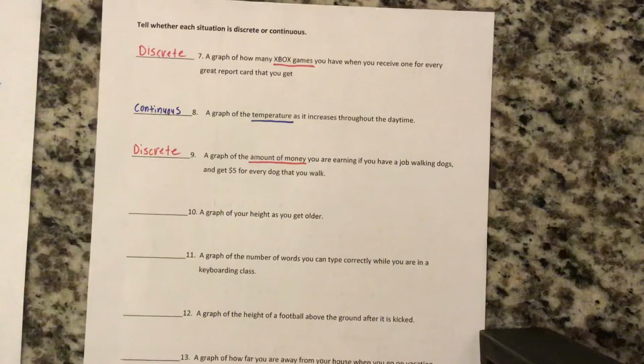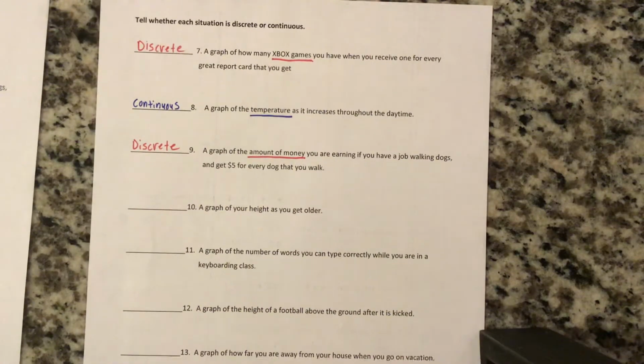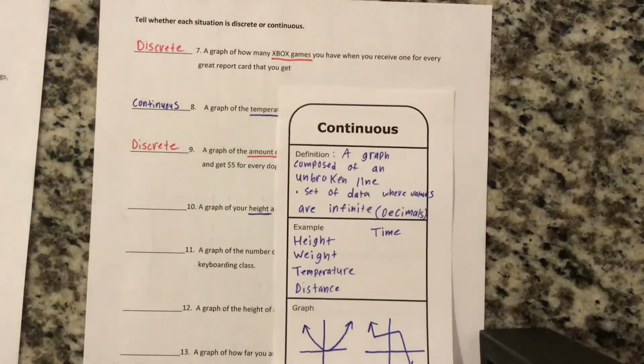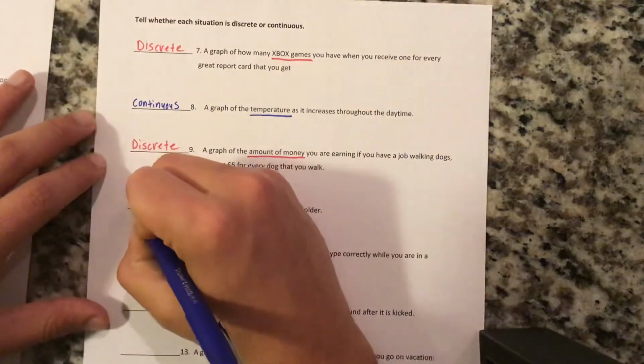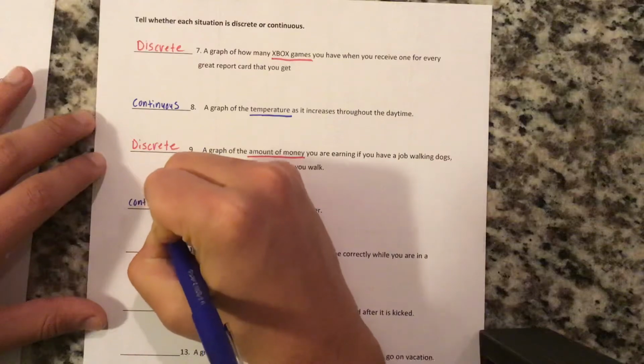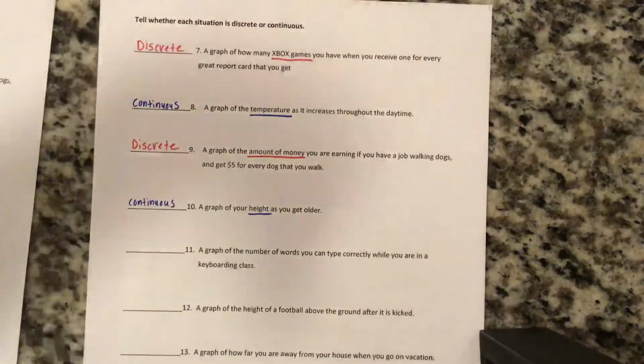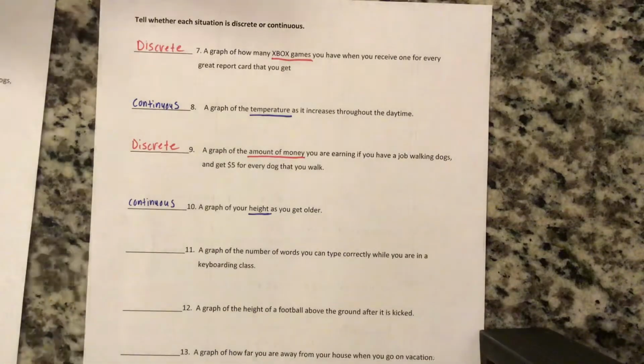Number 10, a graph of your height as you get older. So here we are talking about height. Again, if you remember from the notes, look at that, height is continuous, so we're going to write continuous. And again, it's continuous because you can be 5.5 feet tall. Like your dog can be 2.5 feet long. Your height can be decimals or fractions.